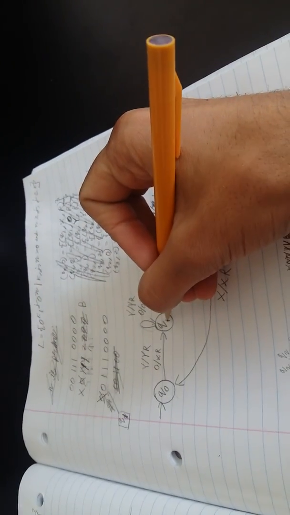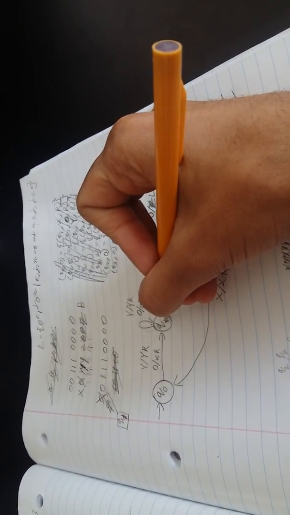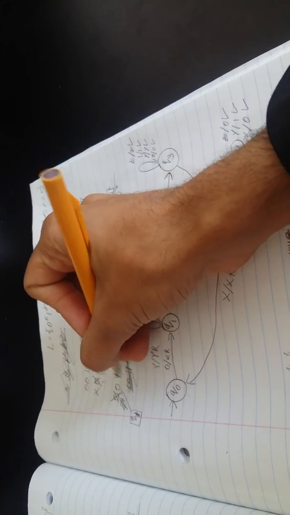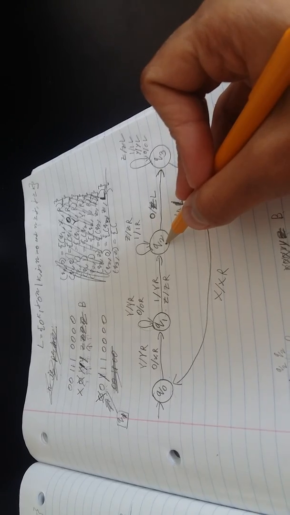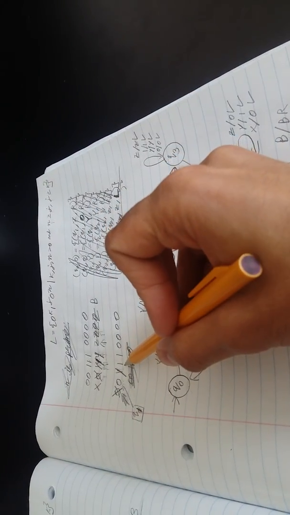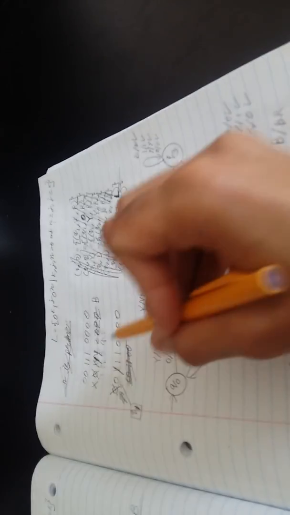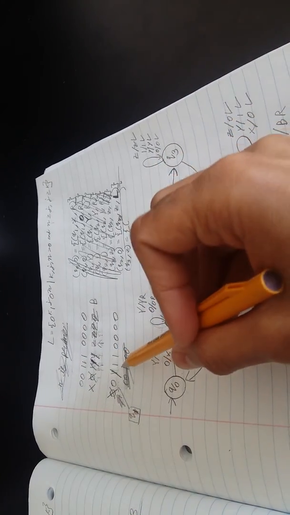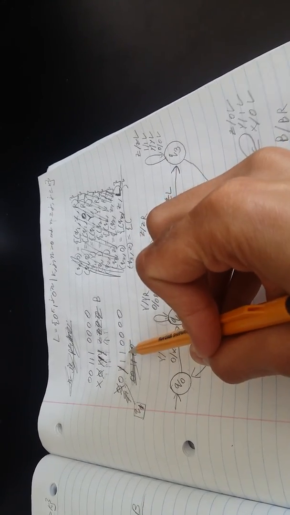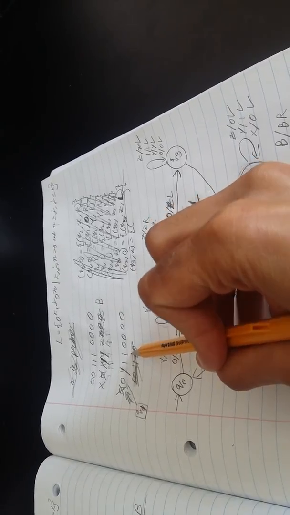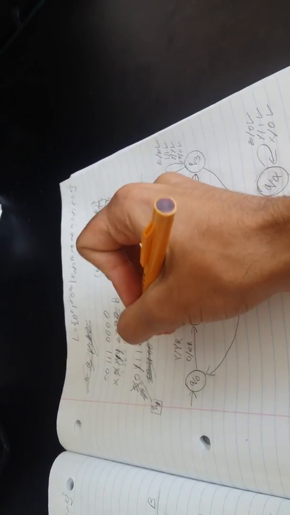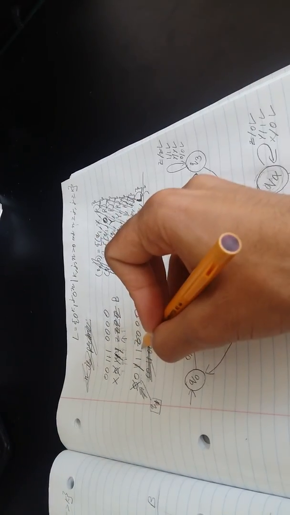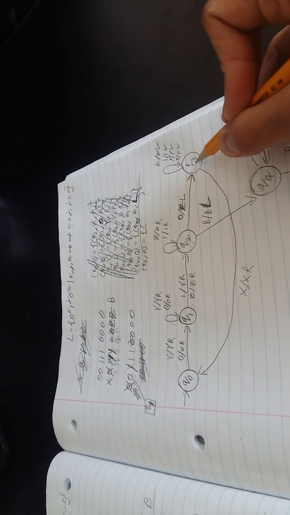So now if q1 reads a 1, we replace that 1 with a y and then we move right to q2. If q2 reads a 1, we move right and we still are in the same state. Then again reading a 1, we again move right. Now again when we reach another 0, we replace that 0 with a z and we move left. And we're moving to a new state.